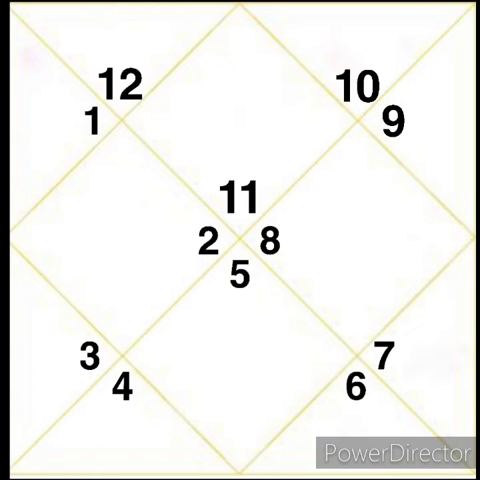So the next square below the third triangle will be the south direction, and then the next triangle will have the next number. So accordingly, if we fill from 11 to 12 and then 1 to 10 number, we will get the signs according to the birth time in our Kundli.